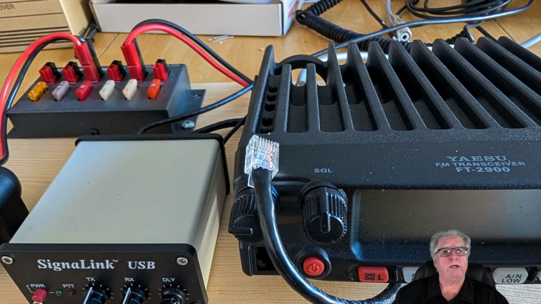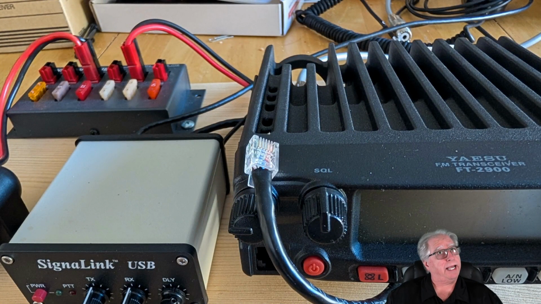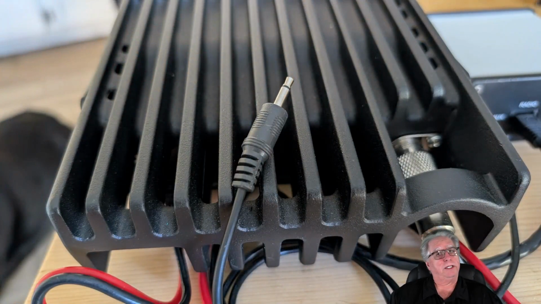Now, the radio I have here, this Yaesu, does not have a digital plug, so you notice that I have another cable. That cable goes right into my microphone jack. That is how the Signal Link gets the push to talk and the transmit audio into the radio. And of course, in the back, like I said, I've got to use the speaker jack.